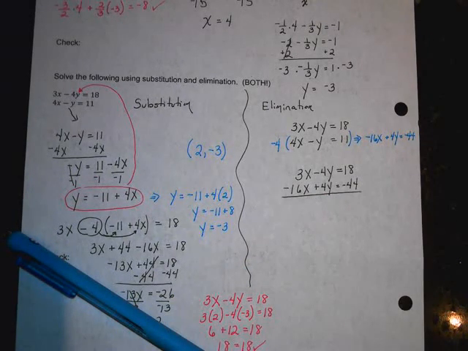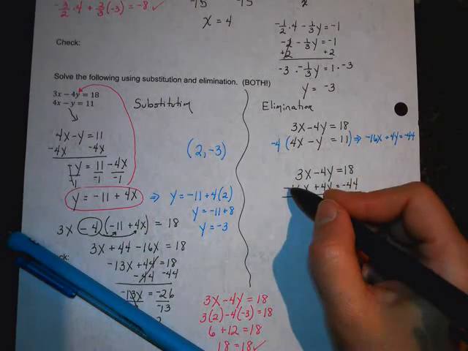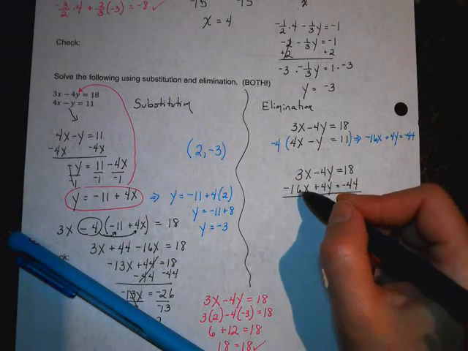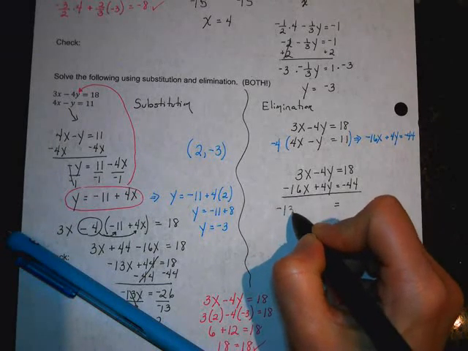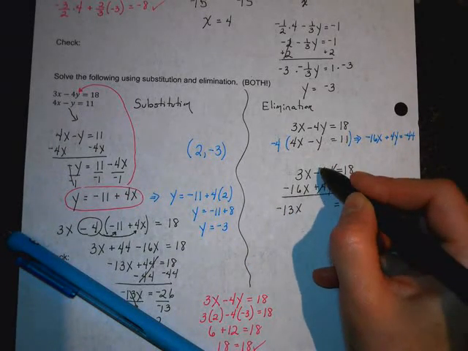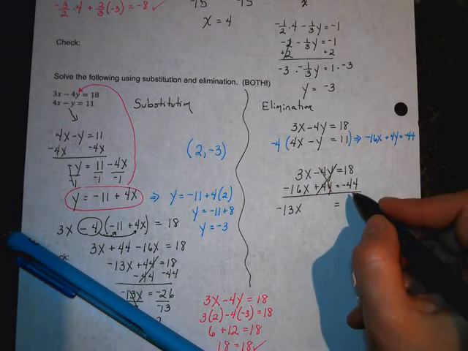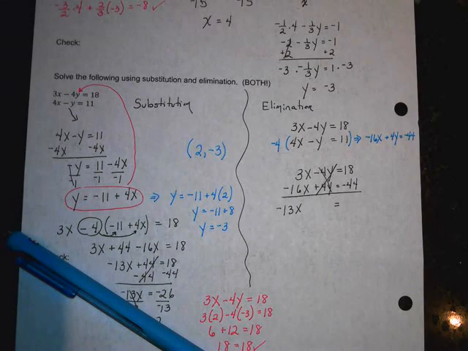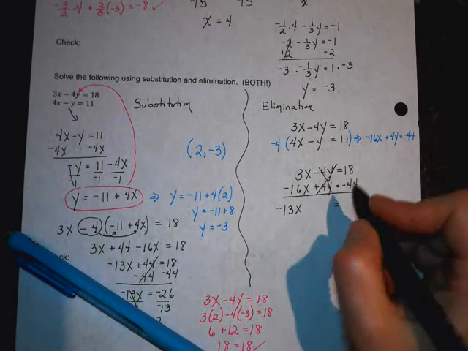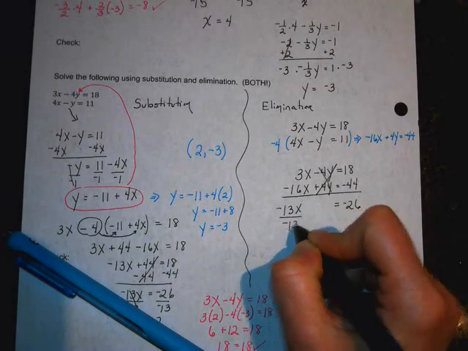So now, if we add, and bring the equals down, we'll have 3 plus negative 16, so that's negative 13x. Negative 4 plus 4 is 0, so those just become 0. I'm just going to cross them off. And then we have 18 plus negative 44, which we already did before. That'd be negative 26. So do you see you're going to get the exact same thing?